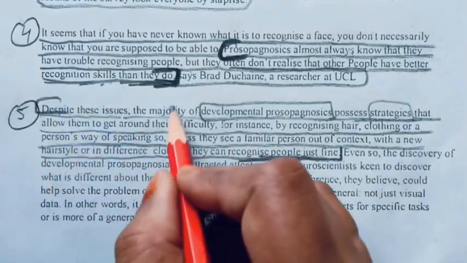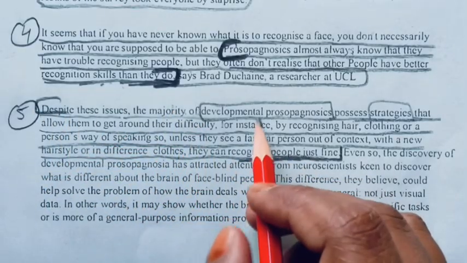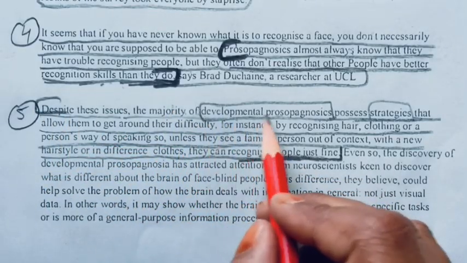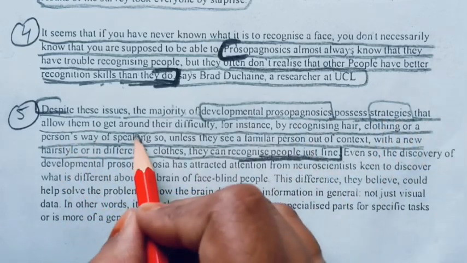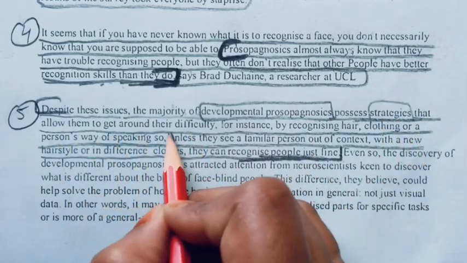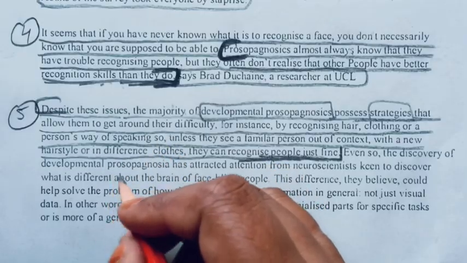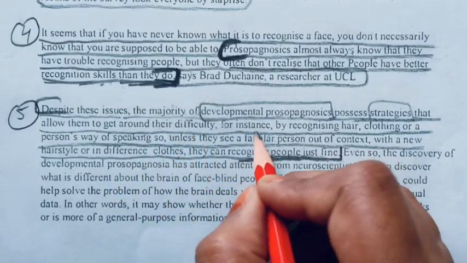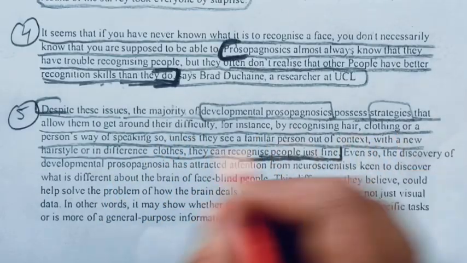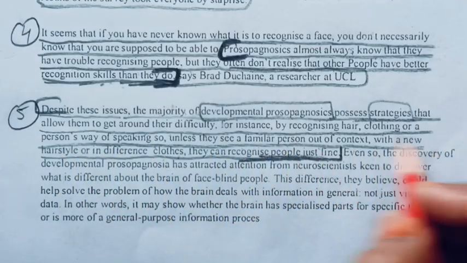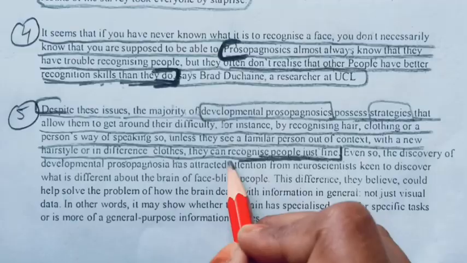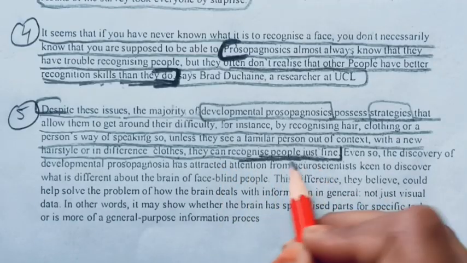In these lines, what they are saying is that the majority of developmental prosopagnostics possess strategies that allow them to get around their difficulty. Get around the difficulty means to get over their difficulty. For example, by recognizing hair, clothing, or a person's way of speaking, unless they see a familiar person out of context with a new hairstyle or in different clothes, they can recognize people just fine.